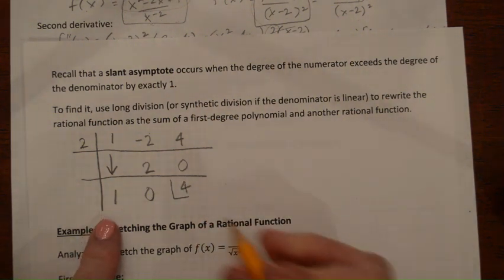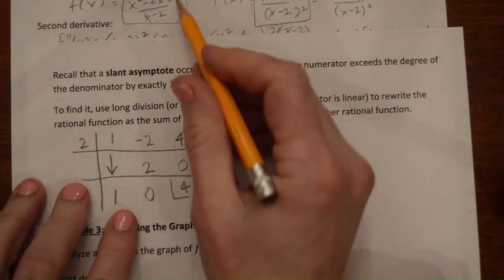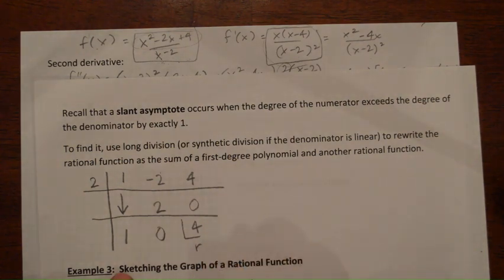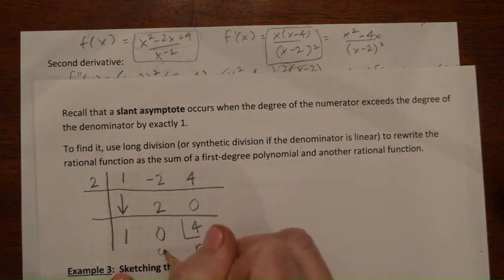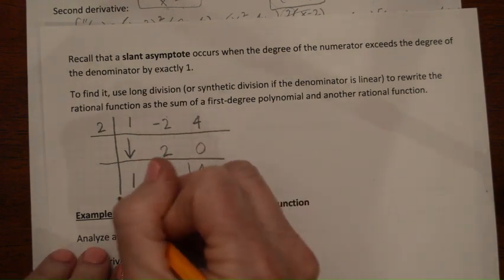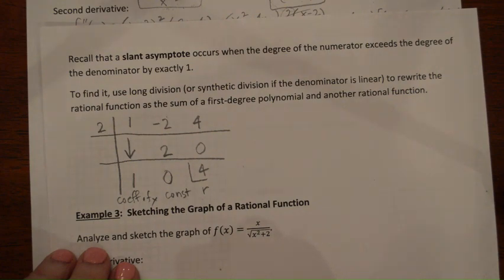What that says is that the quotient, again, that numerator divided by the denominator, this is the remainder when I divide. This is the constant. And this is the coefficient of the x.